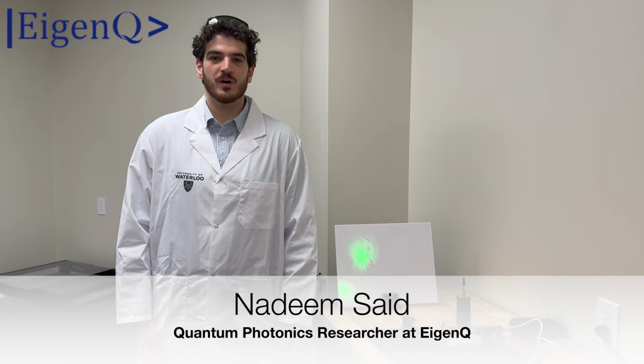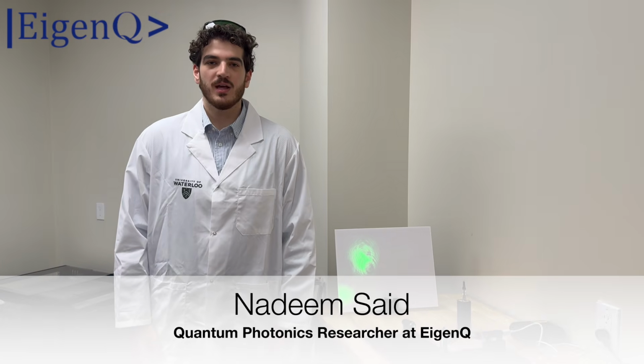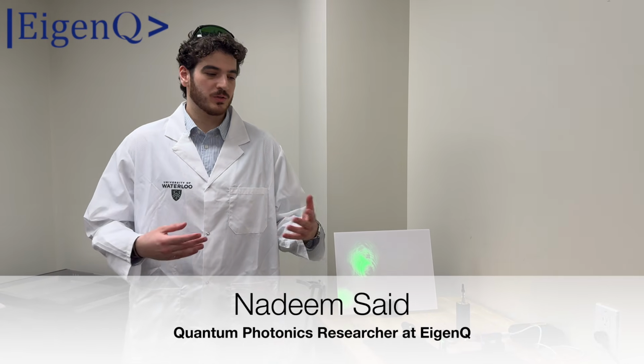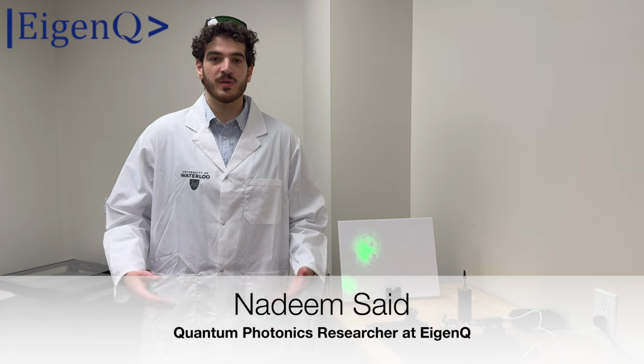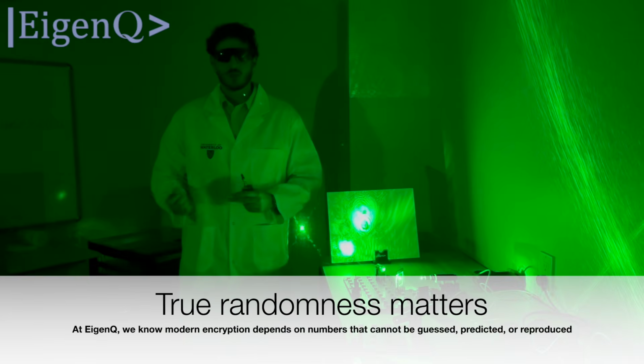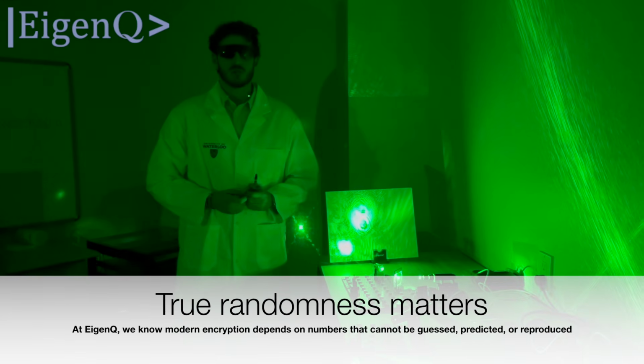I'm a quantum photonics researcher here at EigenQ, and today we're going to be talking about quantum random number generation and showing two experiments that demonstrate how that phenomenon is really quantum. Just a little bit about a pseudo-random number generator and how it differs from a quantum one.